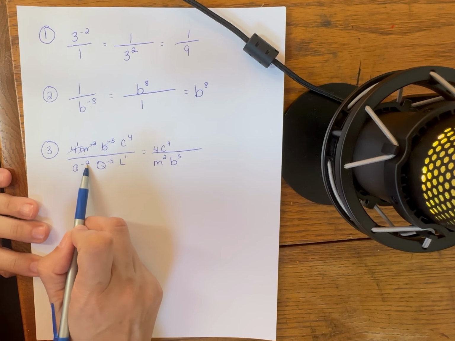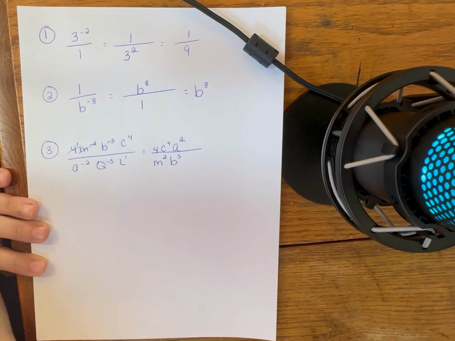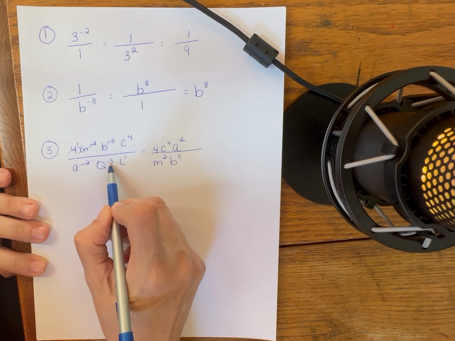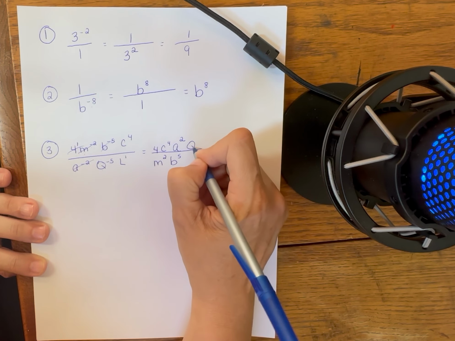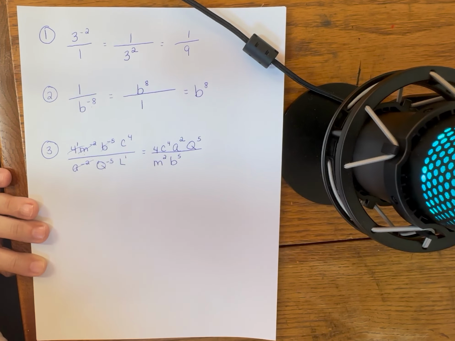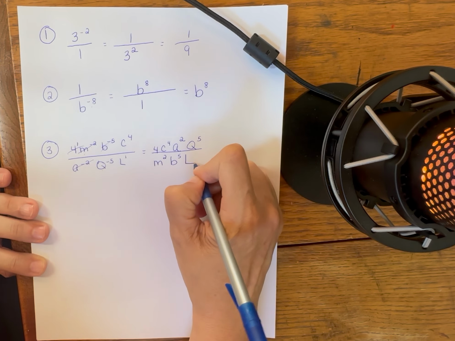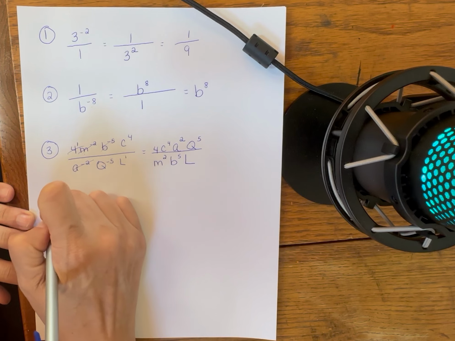A to the negative 2. That base has a negative exponent, so I'm going to put the base on top and make the exponent positive. Q to the negative 5. That base has a negative exponent. It's on the bottom, so I'm going to put it on the top, and now it's positive. And then I have L to the 1. It's already positive, so I'm going to leave it on the bottom. Again, if you want to put the 1 there, you could. Otherwise, it is understood.